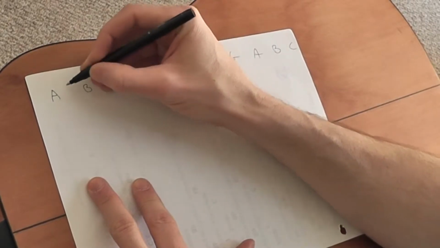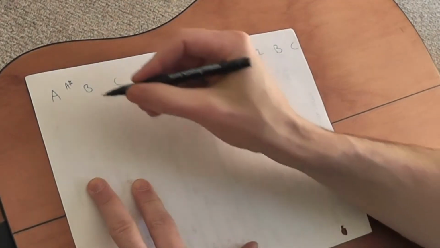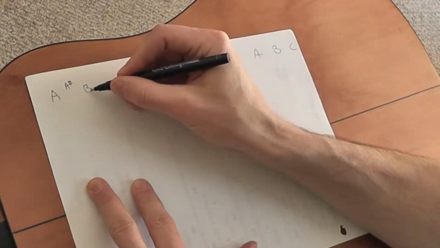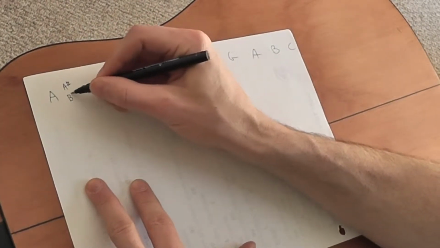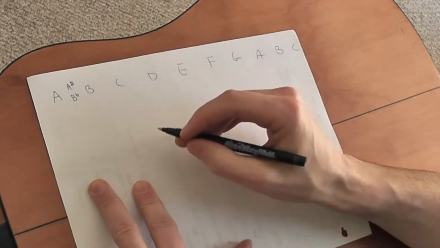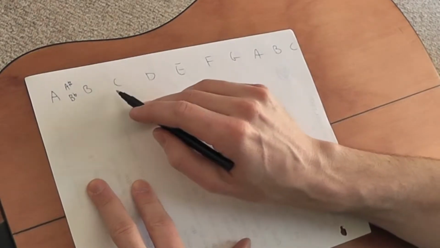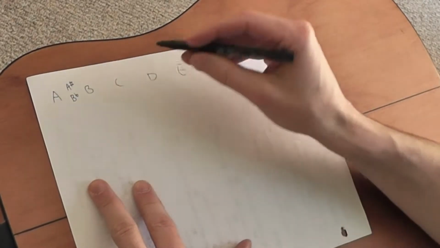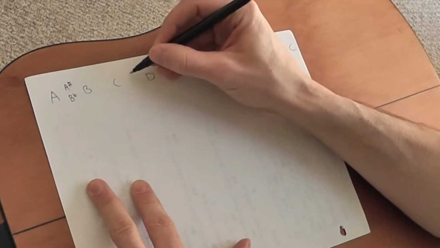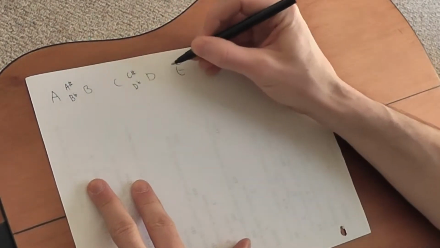For example, between A and B there's A sharp, and you use the pound sign to represent that. Or if you think of it as coming down from B, it's B flat. They make a little, like, lowercase b. That's the B flat. Now from B to C there are no additional notes. There's no B sharp or C flat. After C, however, there is a C sharp or D flat.